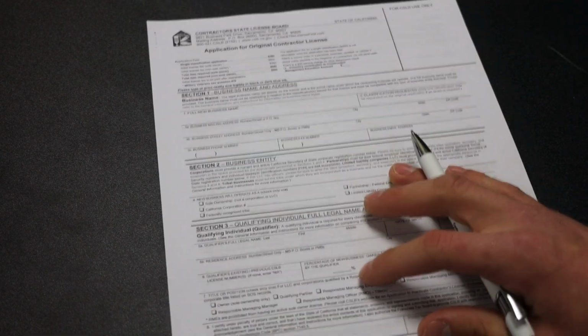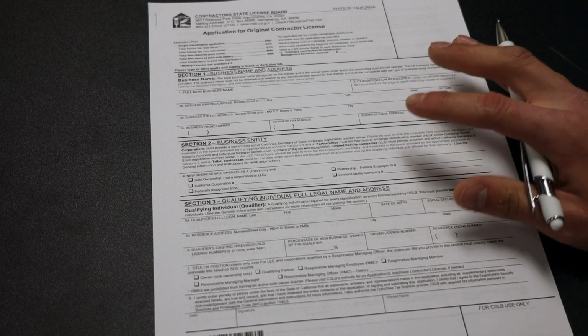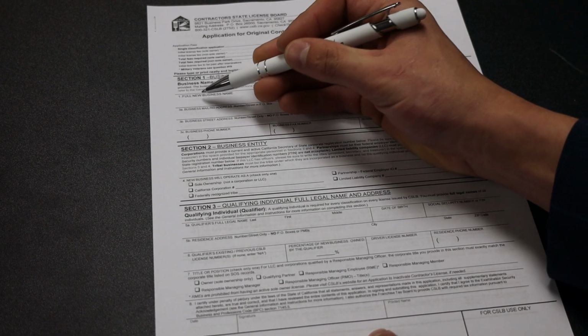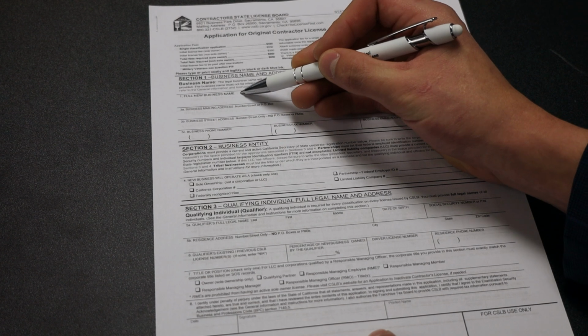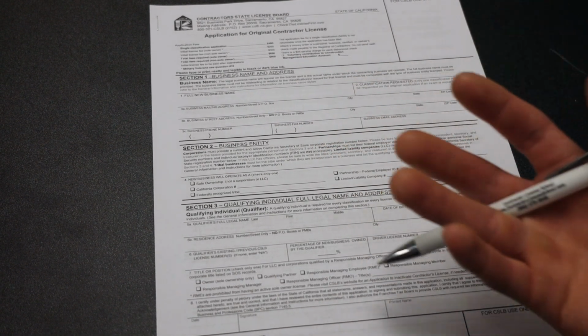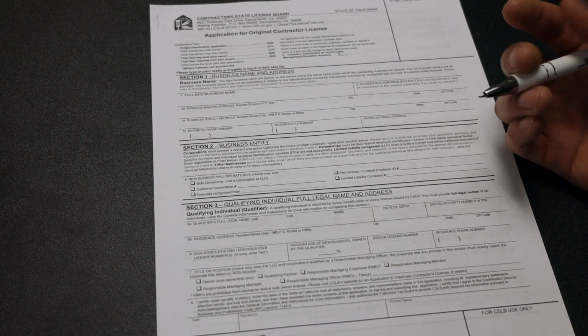So just to get straight into it, we're gonna go from the first section to the sixth section, the certification of work experience. So section 1 is gonna be your full new business name. Now, before you get your contractor's license, before you even send this application out, you have to be registered as any sort of business entity, okay?